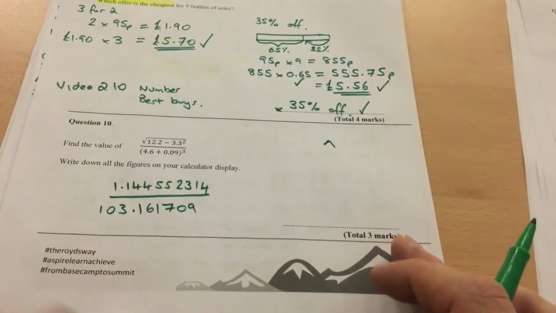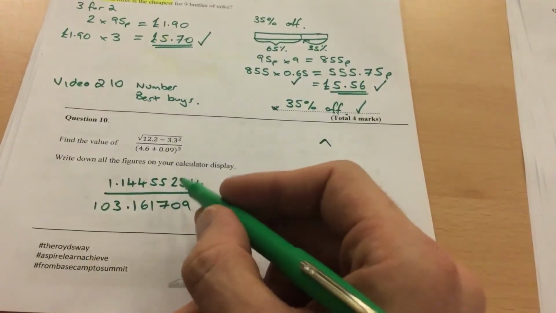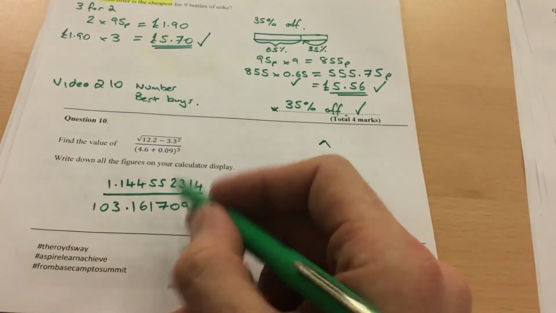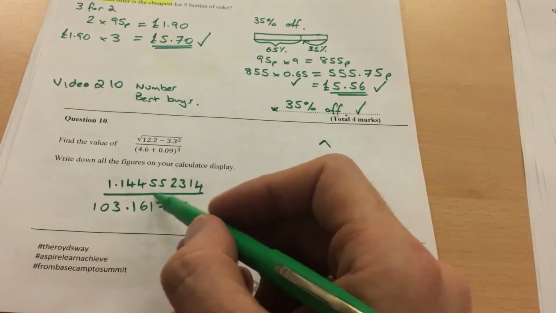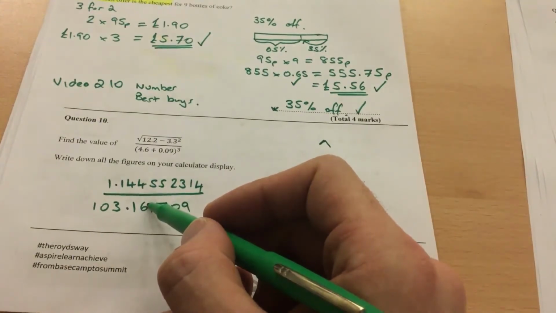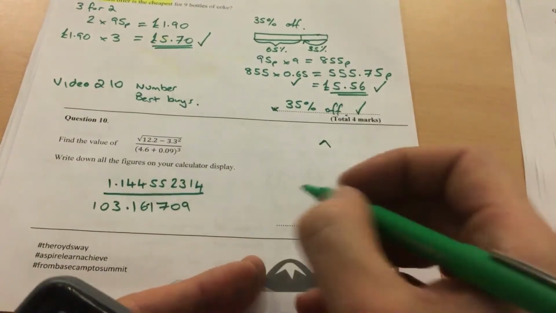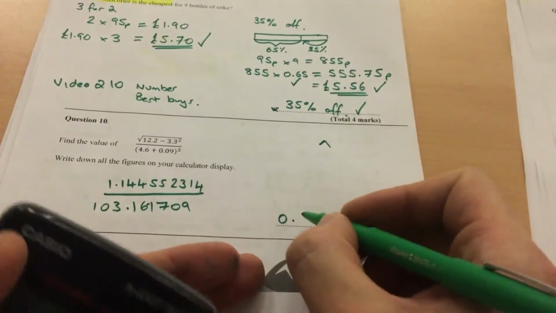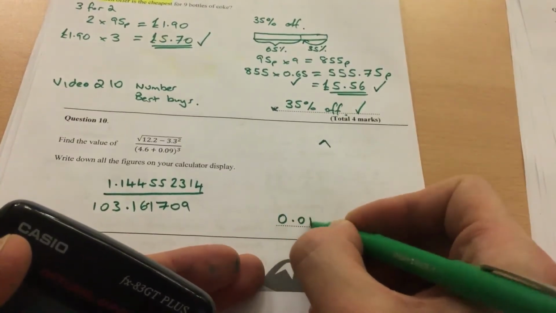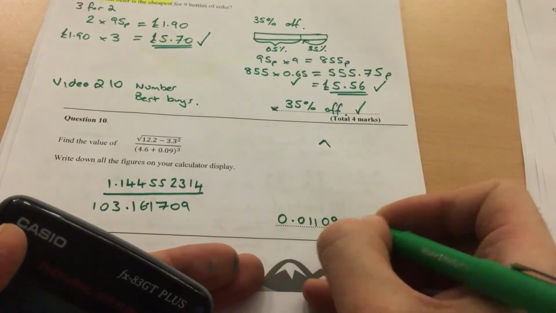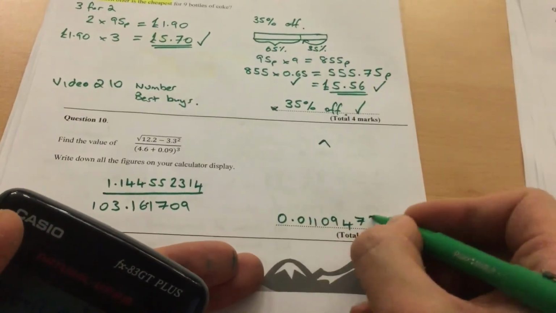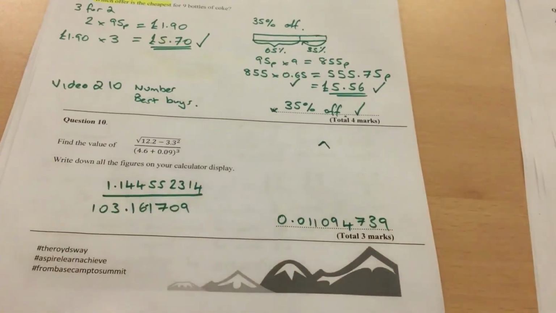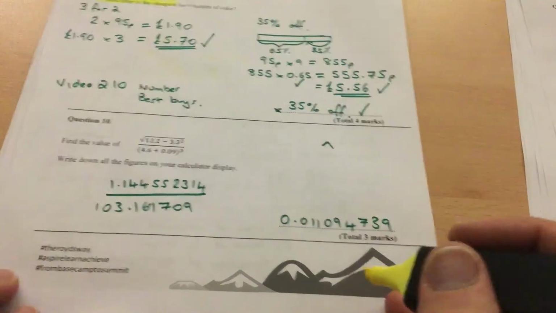I will now type those back into my calculator. That over that, a fraction means divide. So you can either do it as a fraction, or I would just type that middle line as a divide sign. And you should, and please do it and check, get an answer of 0.011094739.